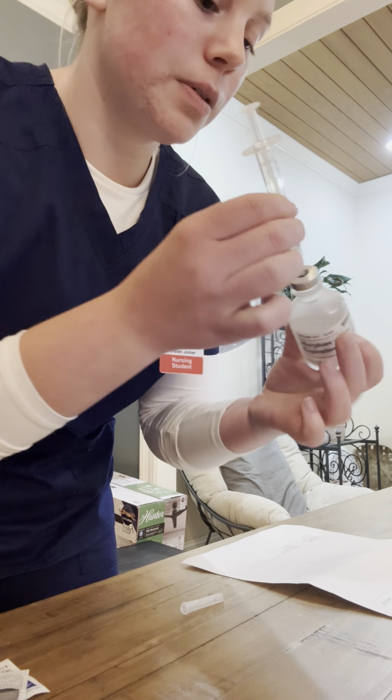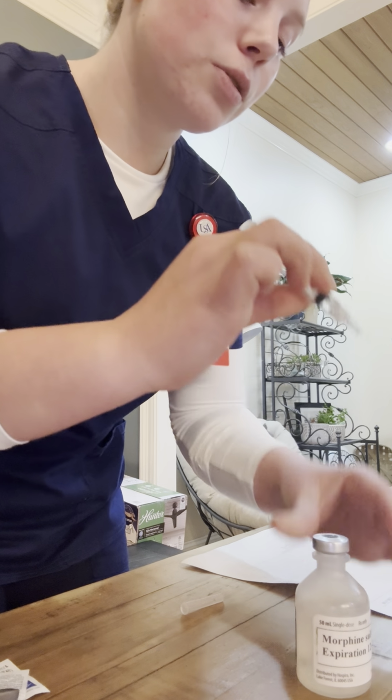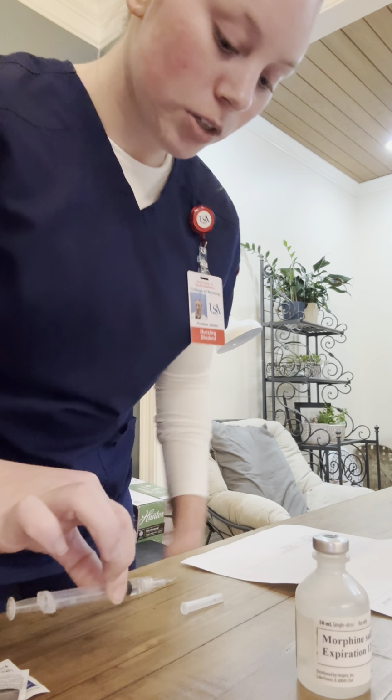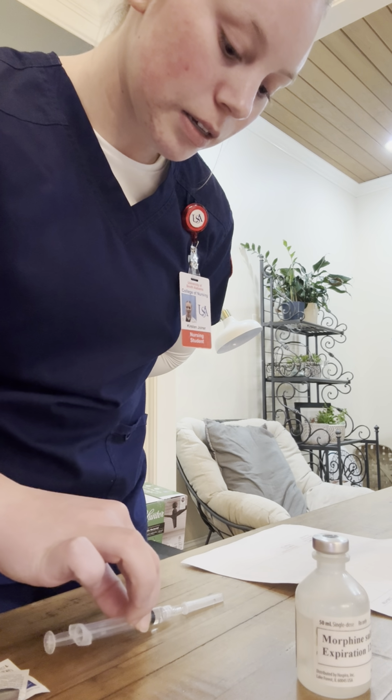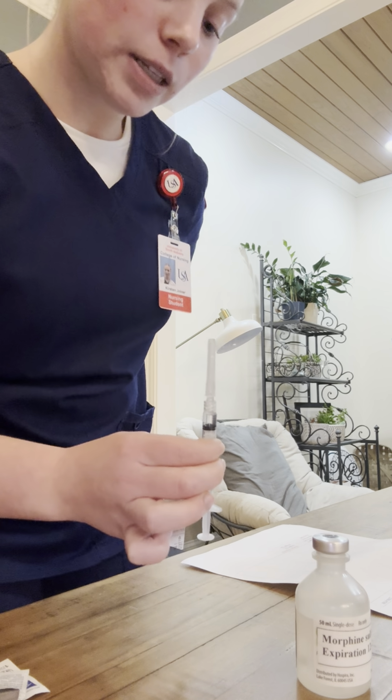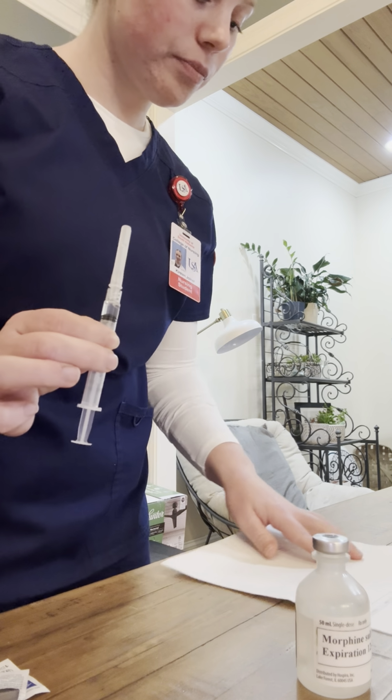All right. Now I'm going to use the scoop method to recap my syringe with the blunt cannula. So I'm going to put a hand behind my back, just like that, and click it on.